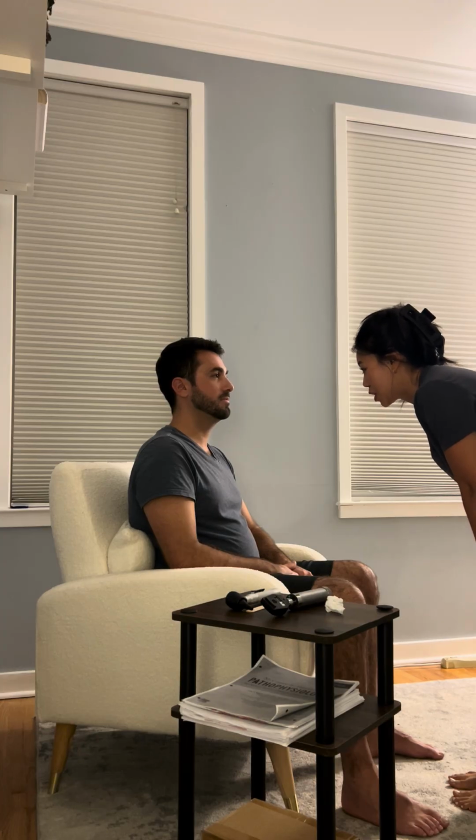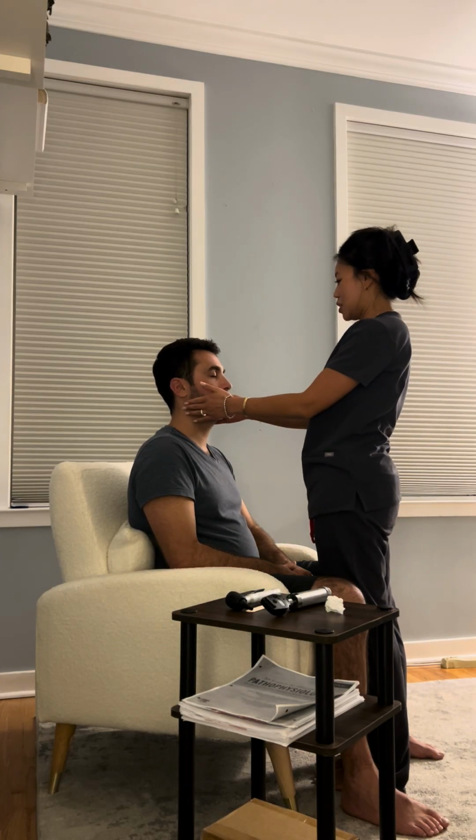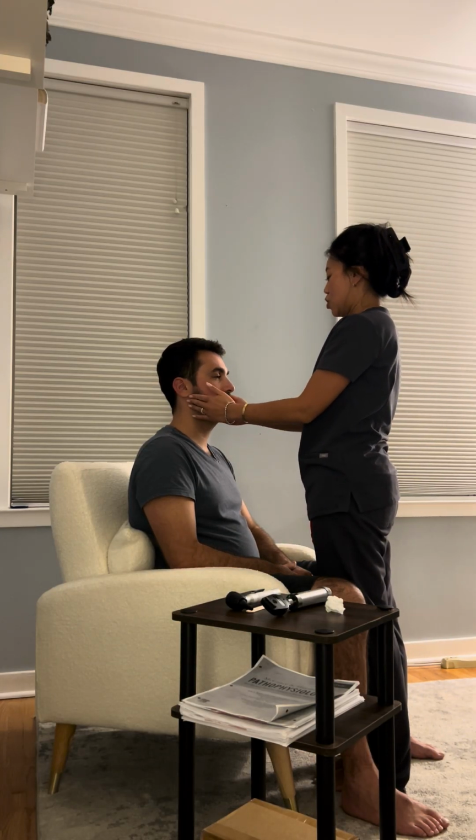Okay, now I'm going to just check your neck, your trachea, and your lymph nodes. Looking at your neck, I see your trachea, it's midline, there's no deviation there. Okay, I'm going to just check and palpate for your lymph nodes.